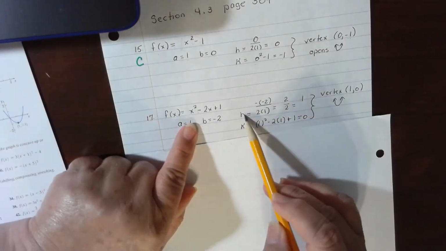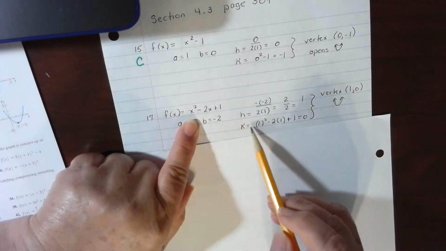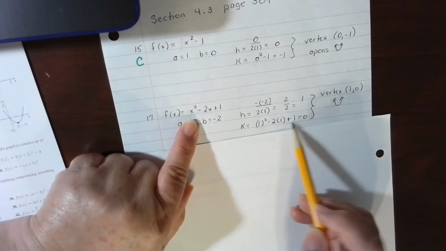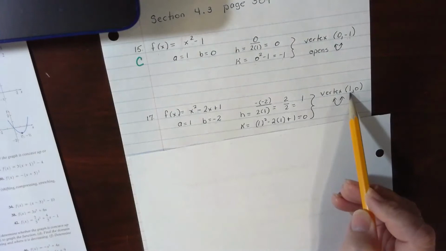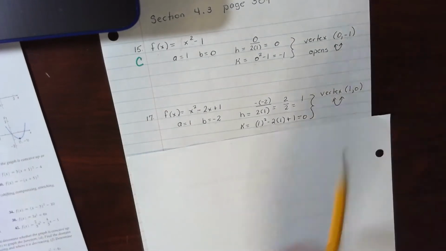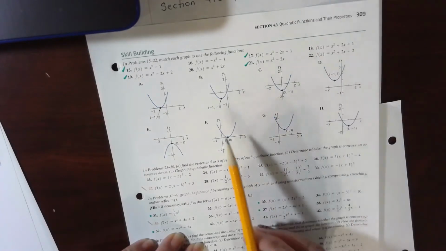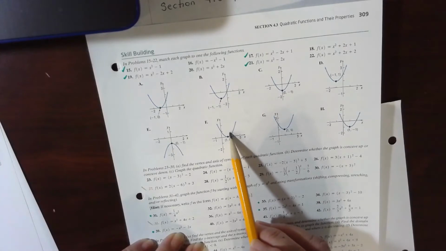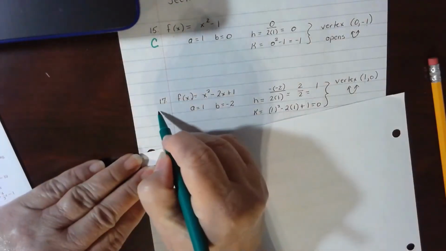Now, that's my H. So I take that 1 and put it back into this equation. That's what I've done right here to solve for K. So this vertex is 1, 0, and it's opening up. And I look at the choices that I have, and the one that has a vertex of 1, 0 and opens up is letter F. So I'll match number 17 with letter F.